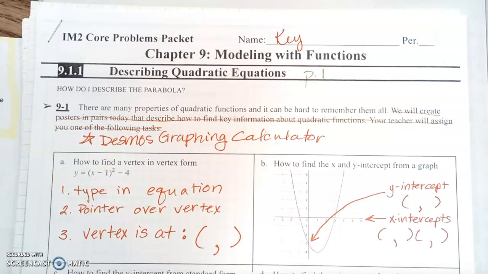For part 1, they wanted us to make a poster, but we already made posters in chapter 6. So today we're just going to talk about the different forms that you will see parabolas or quadratics come in, and what to do with them. And then when we break up into groups, I want you guys to open up your Desmos graphing calculator and type these equations in and answer some of these questions, okay? If you need help typing them in, then definitely ask me to show you how and where to type them in, all right?